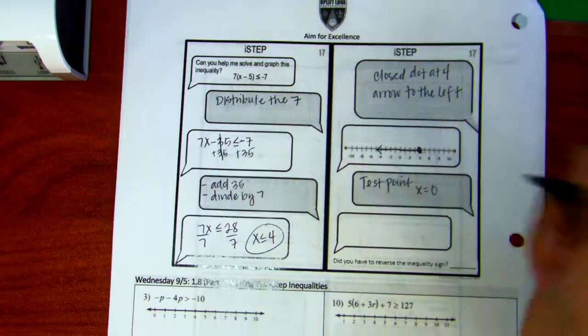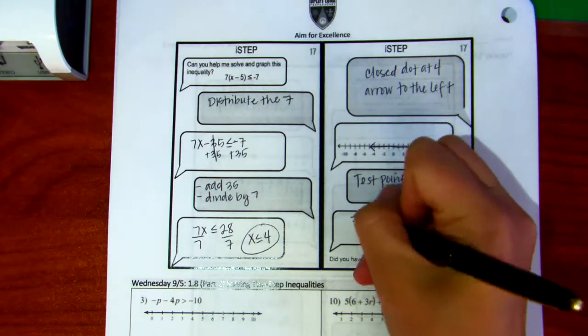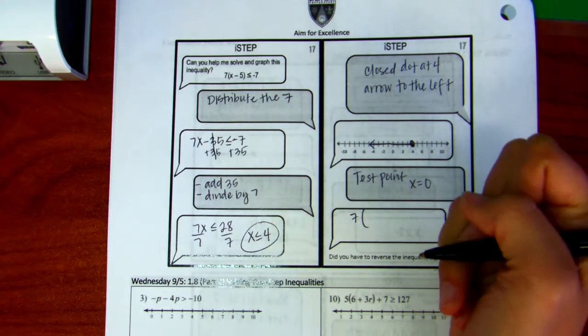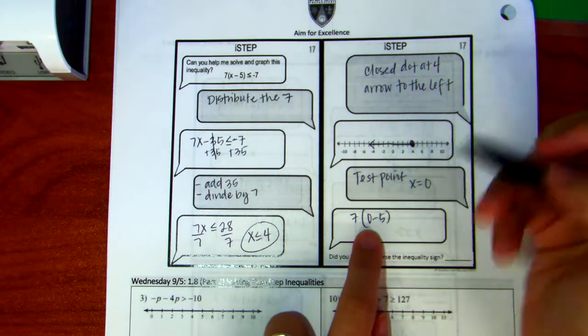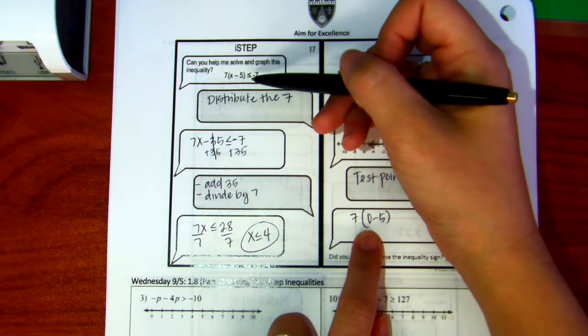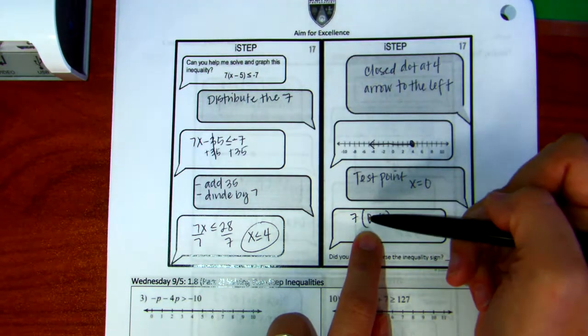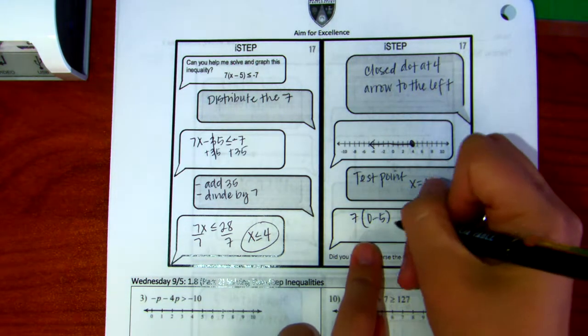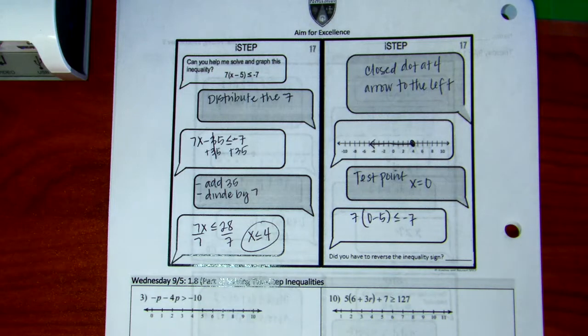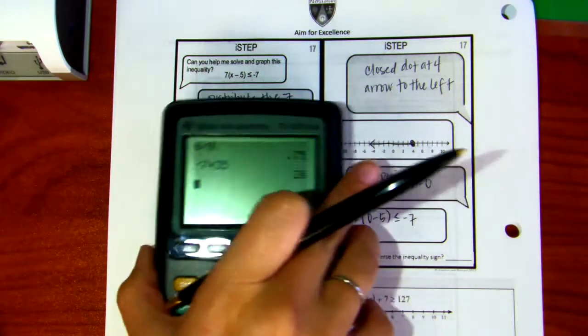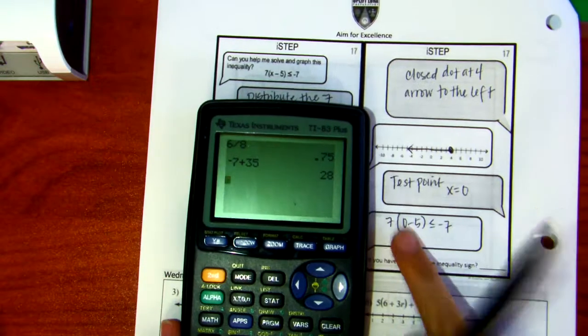0. So instead of writing x, what am I going to write? 0. All I've done is take my original inequality up at the top and substitute in x equals 0. I can put this exactly as I see it in the calculator. Instead of having to do the mental math, this is how I would do it. Exactly as I see it.